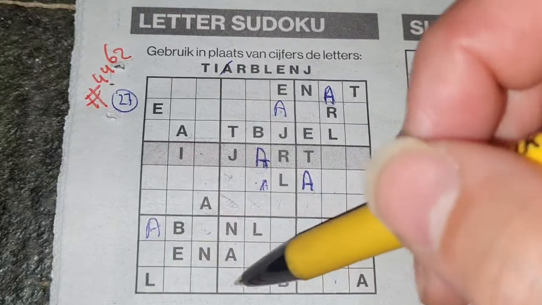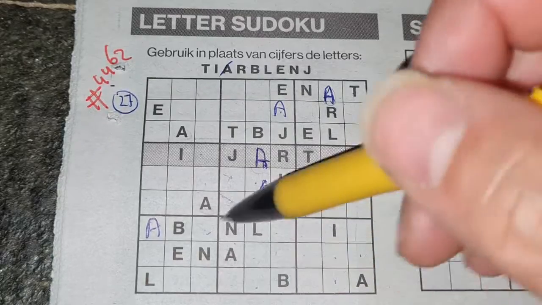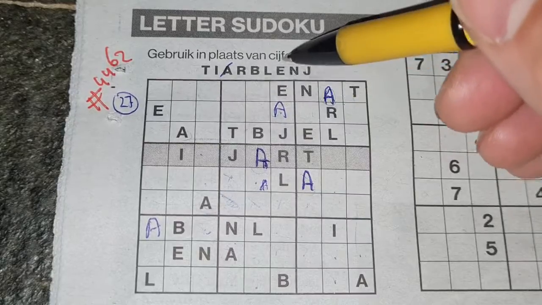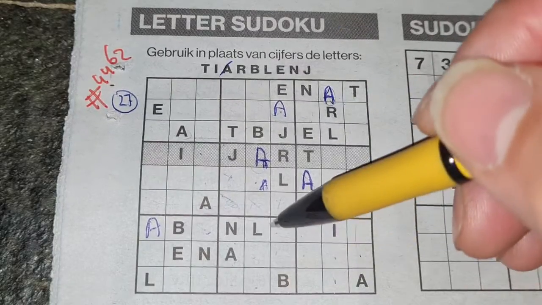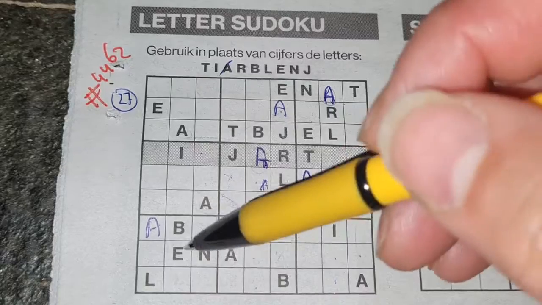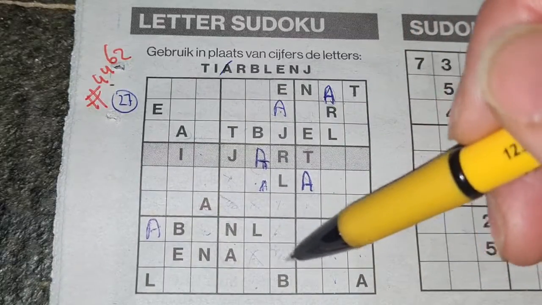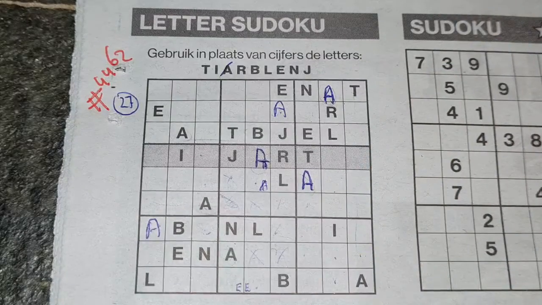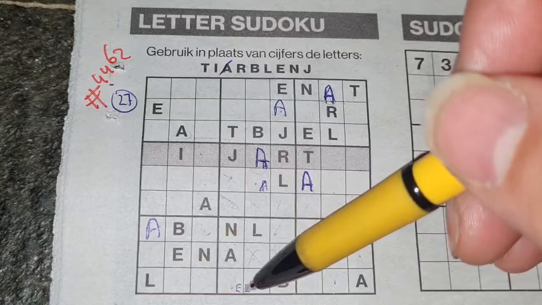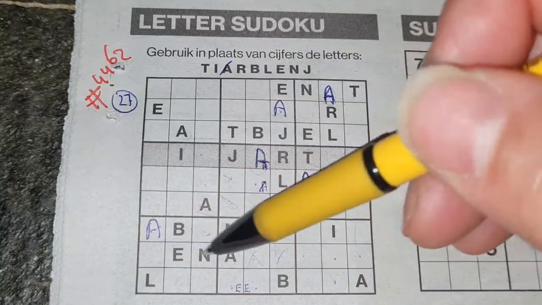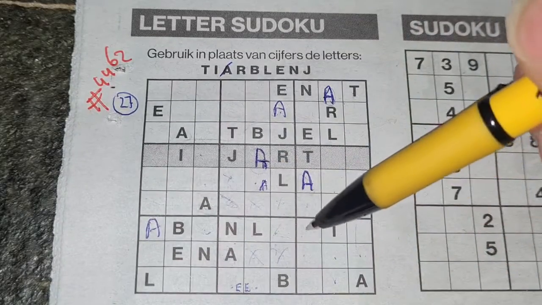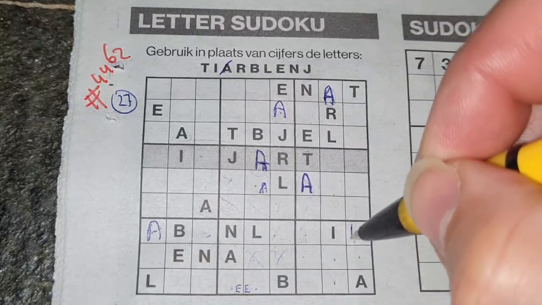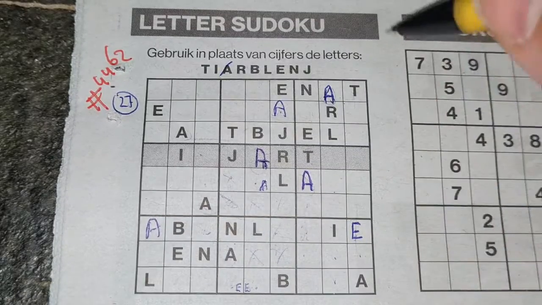1, 2, 3, 4, 5 missing letters in this big square. One of the missing letters is an E. We have an E in this column, so no E in these 2 boxes. And an E in this row, so no E in those 2 boxes. So the E could be here, could be there. E in one of those 2 boxes in the last row, E in a row above, so in that row only 2 places left for the E, should be here or there. We see there an E, no E there, E should be there.